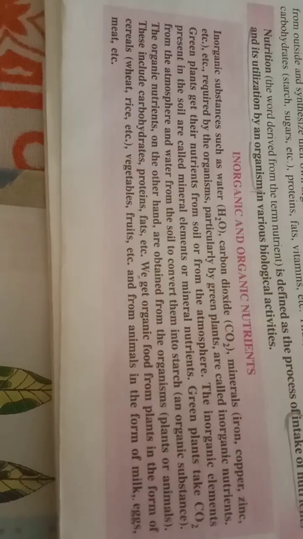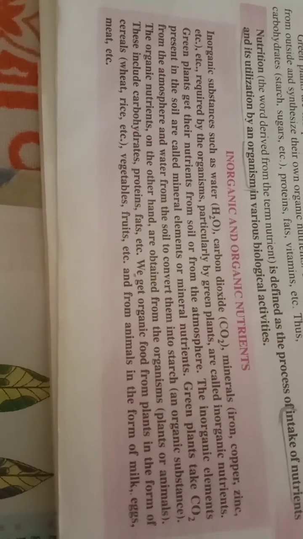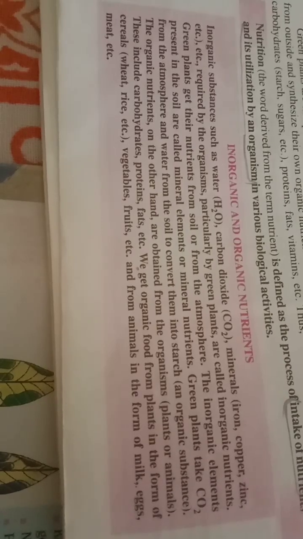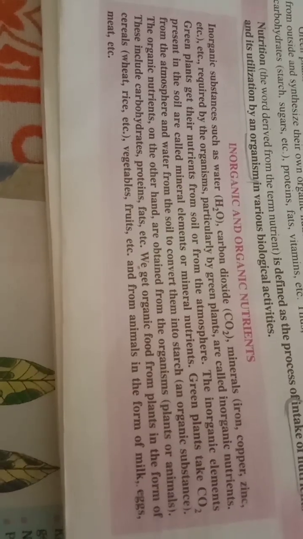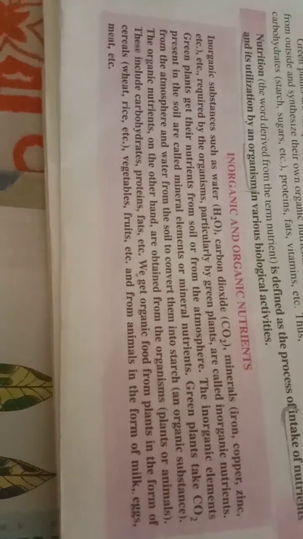A small note regarding inorganic and organic nutrients. Inorganic nutrients are especially the minerals, carbon dioxide, iron, copper, zinc, the elements which are required. Organic ones are those made from plants and animals, right? A short note is there. Please note it down.